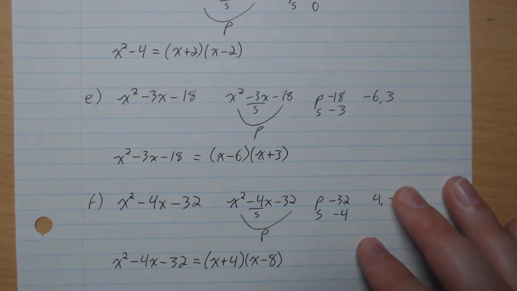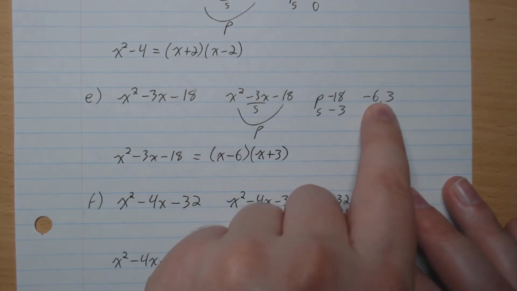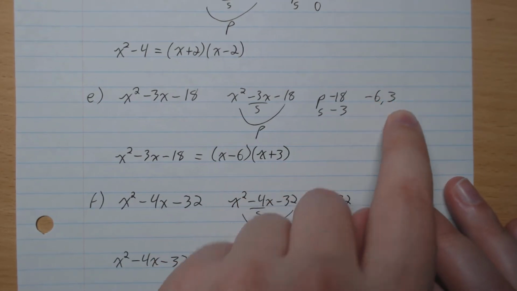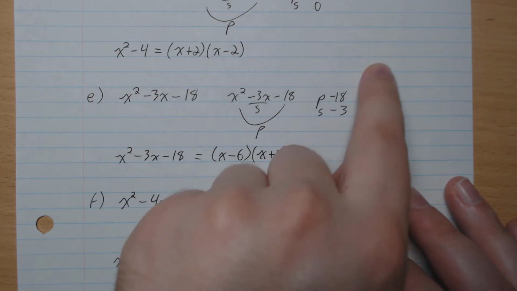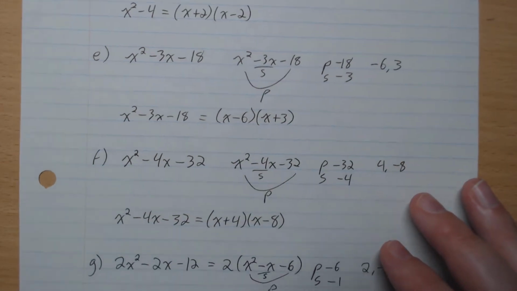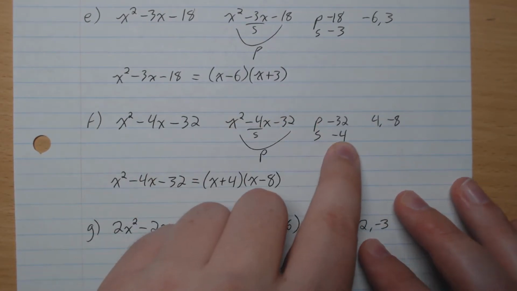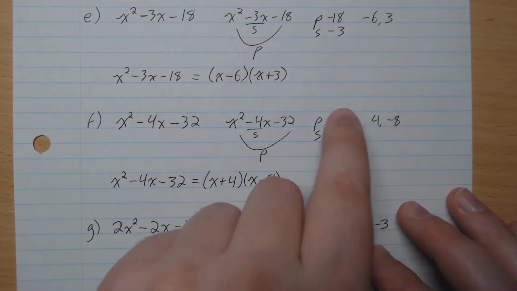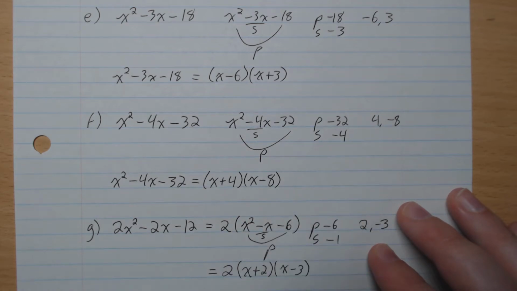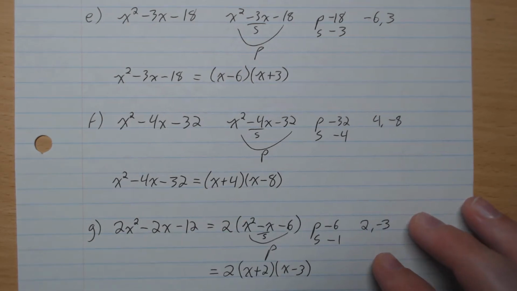E, product is negative 18, sum negative 3. 6 times 3 gives 18, so we'll put the 6 negative so that when we add them we get negative 3, like that. So these are the two numbers, so it's x minus 6 times x plus 3, like that. F, product of negative 32, sum of negative 4. We're going to look at 4 and 8 for 32, put the 8 negative so that when we sum we get negative 4, like that. And so these are the two numbers that we have, so x plus 4 times x minus 8.